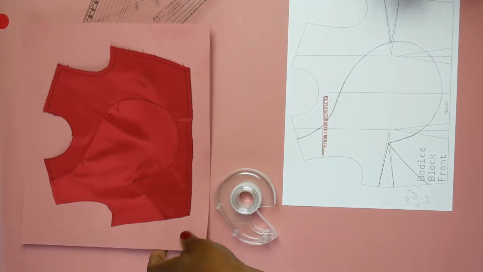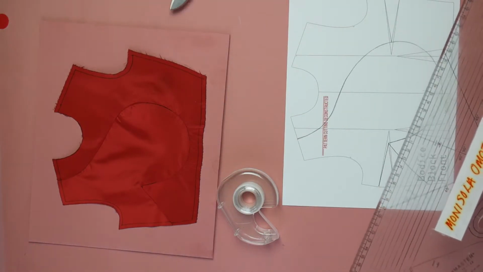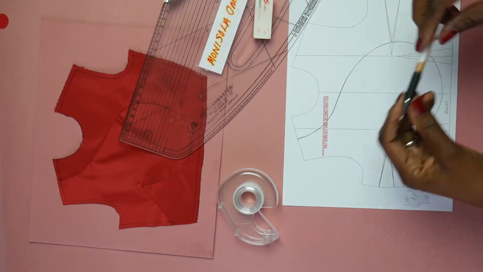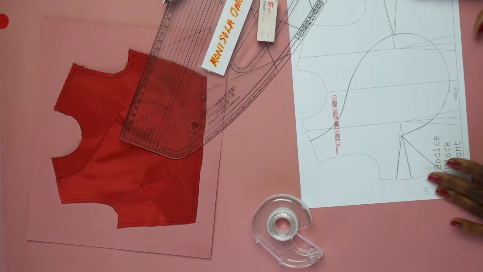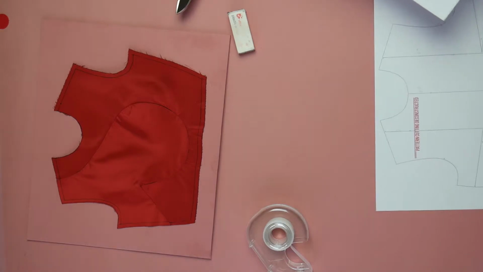I hope you've got all your equipment: pattern master, some paper, pattern cutting scissors, rubber, which you might not use or need, a pencil and some sticky tape, and the downloadable block, which I hope you've got.